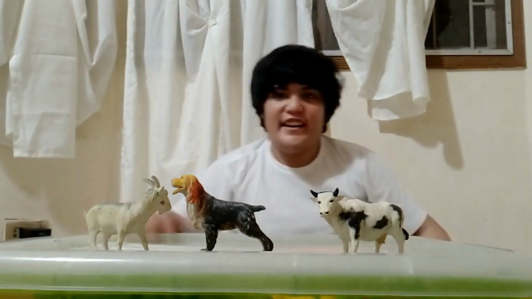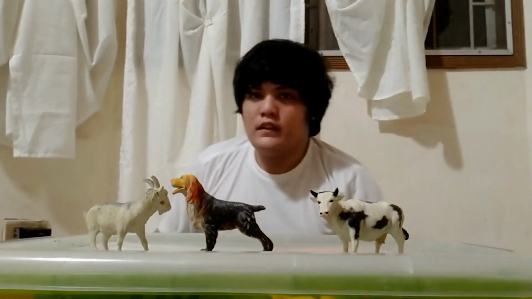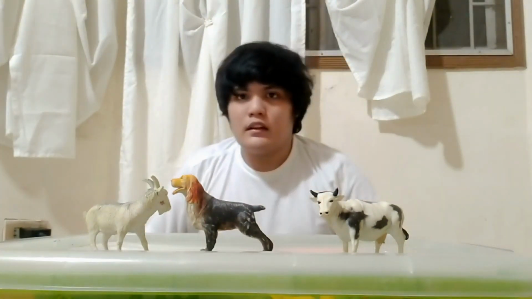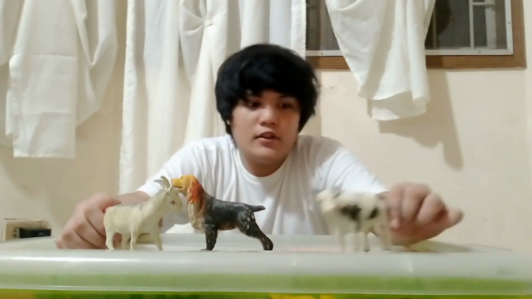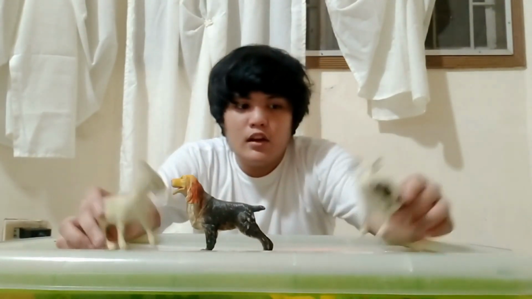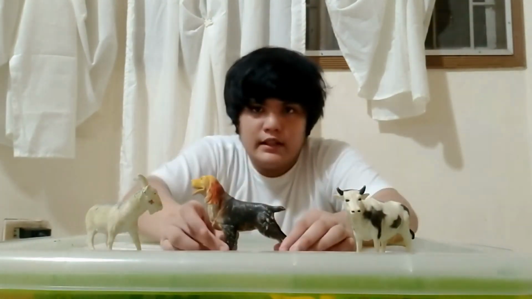Hi. So for today, I am going to be discussing class Mammalia, or the mammals. I will be discussing the external anatomy of class Mammalia and the different directional terms and axes on it. So I will be using this dog model to demonstrate it.